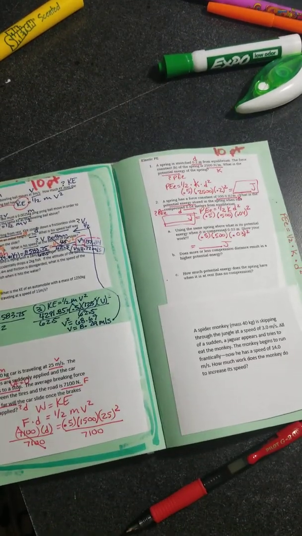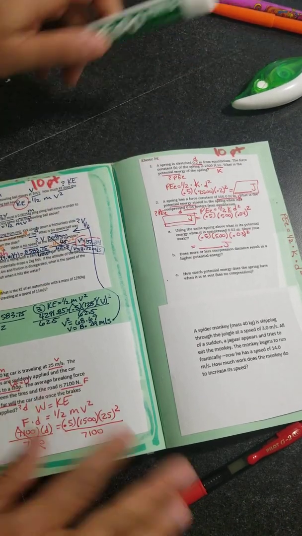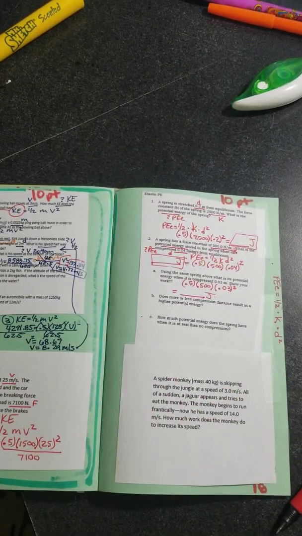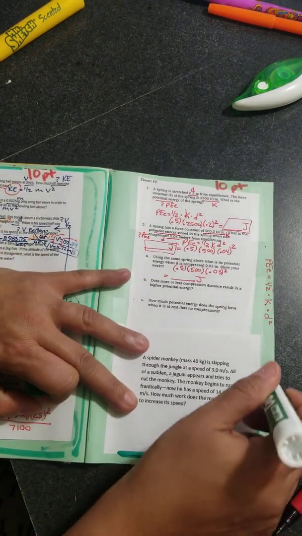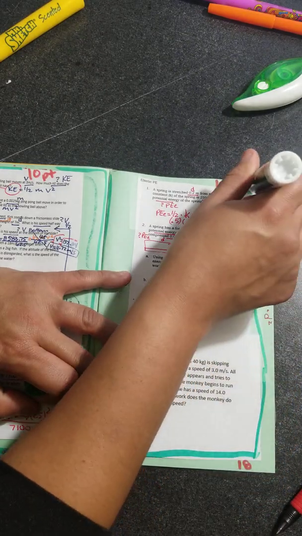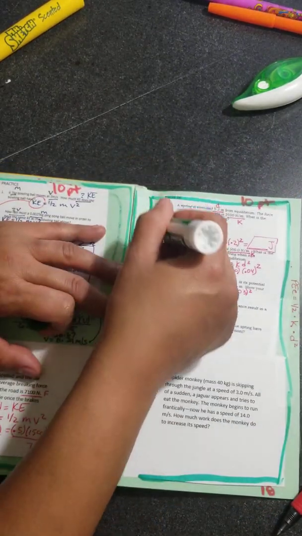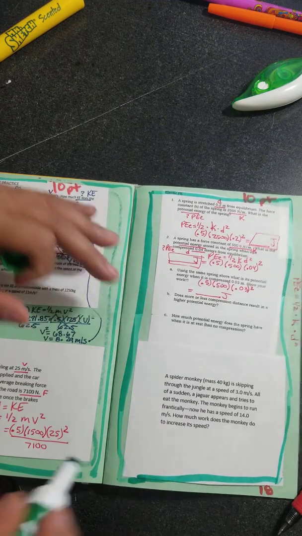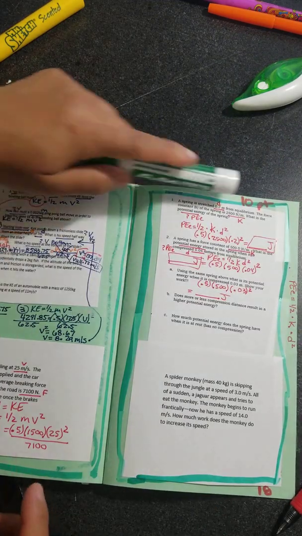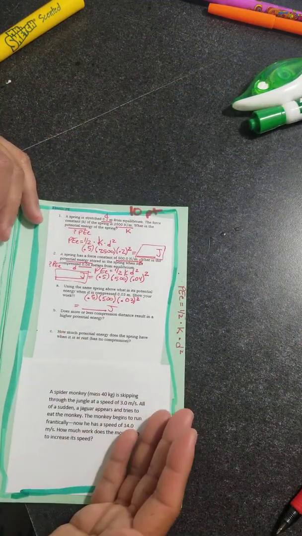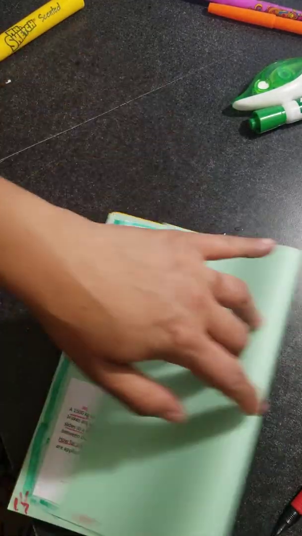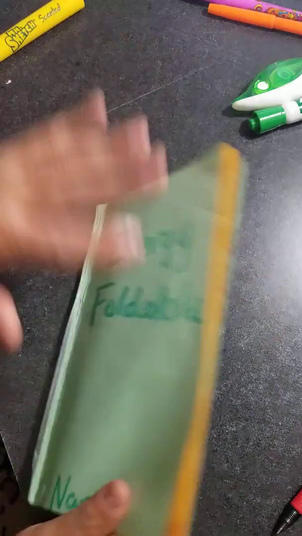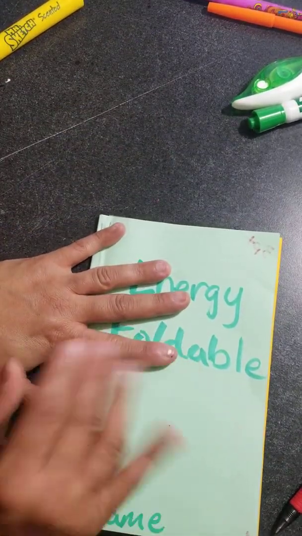Then the last one is going to be another work energy theorem. I want you to practice that one on your own because I've already done all of the other ones with you. So I'm going to highlight this part, because when I'm grading, I'm going to look at those to see if you went back and finished it off. This page is worth 10 points. Other than that, now I'm done with the foldable. This is for a grade. You know when it's due.